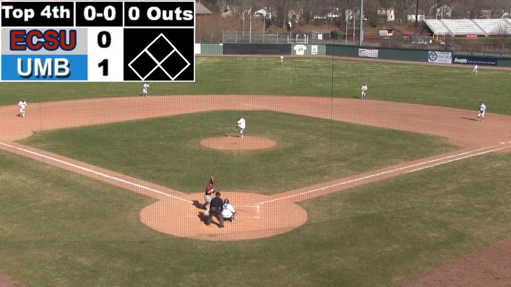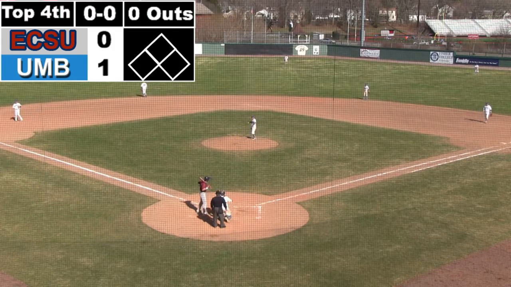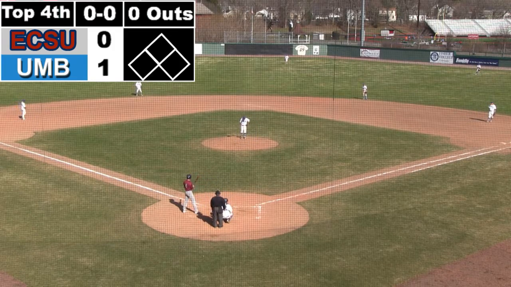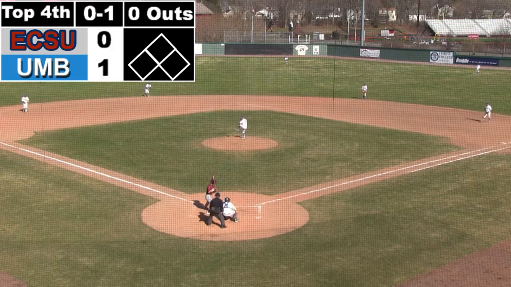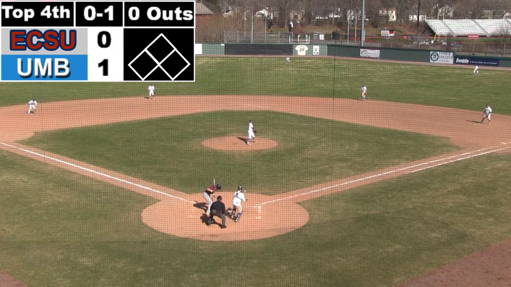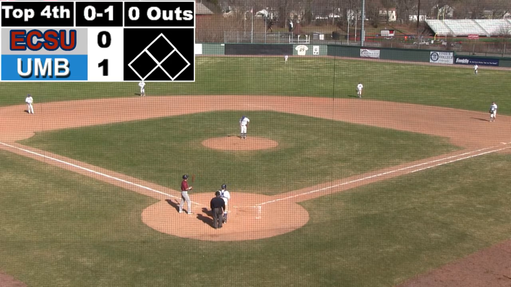Dan Mantoni, 37 pitches through 3 innings. Orlando Gonzalez already up to 59. As we're here in the bottom of the fourth, it'll be Andrew Scully, Corey Keene, and Kyle Hart. Mantoni quickly ahead 0-1, as that one bounces up there, 1-1. Scully flew out to center field in his first at-bat.